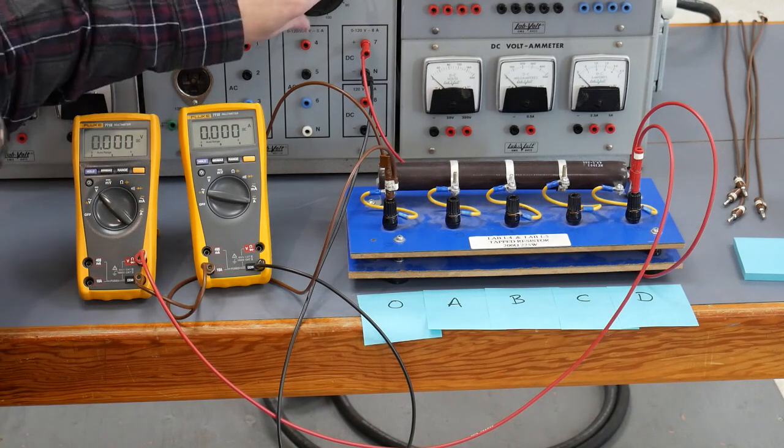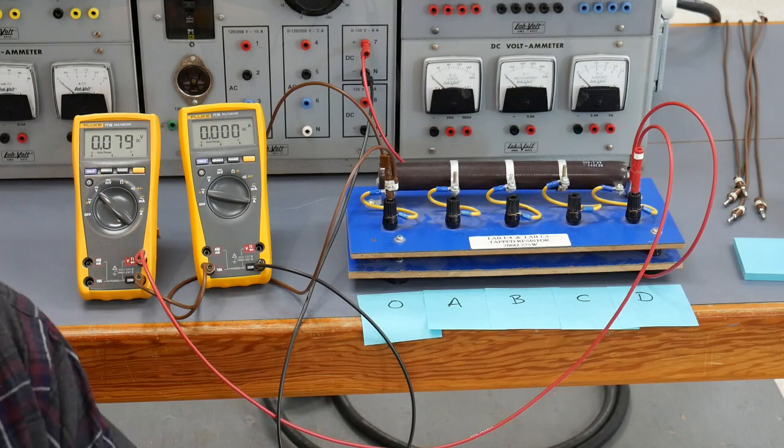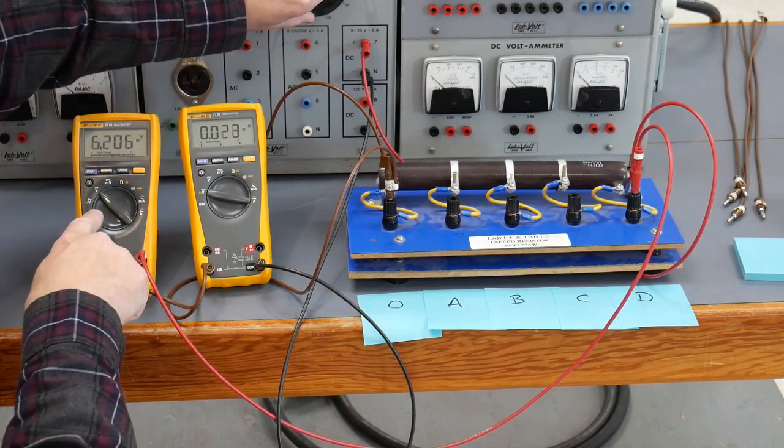I'm going to power up. They ask us to take it until the voltmeter indicates 50 volts, and then record the ammeter reading in table 1. So we're going to go up to 50 volts on this voltmeter.